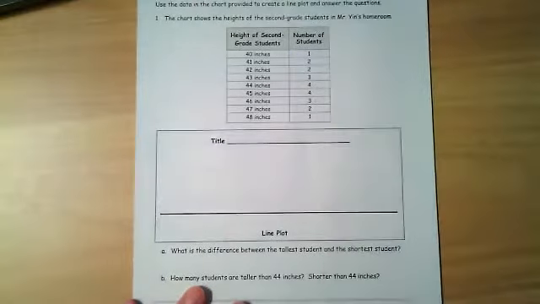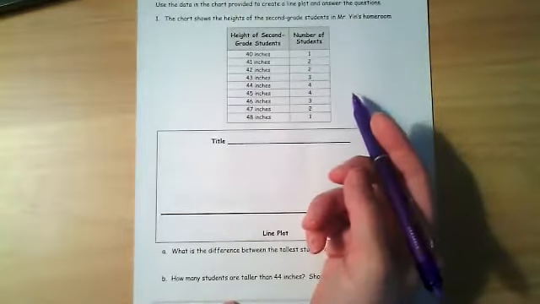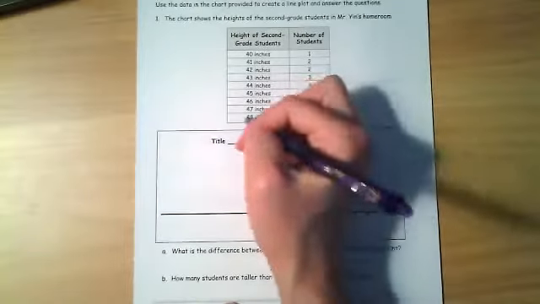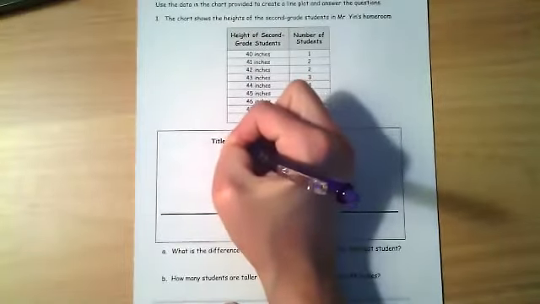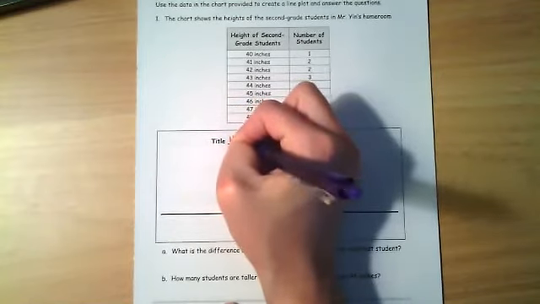We could do height of second graders, right? Or Mr. Yin's students' height. I don't know. I'm going to go with heights of second grade students. Not being very creative today, am I? Height.